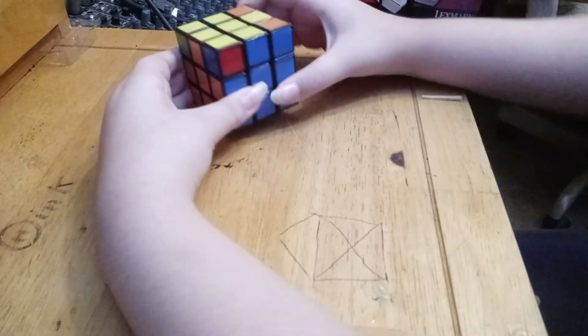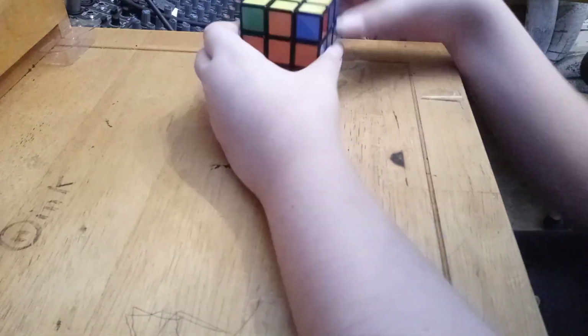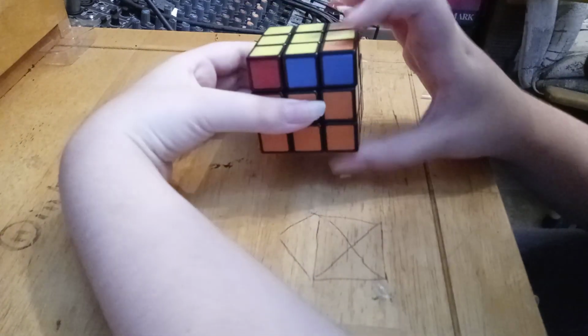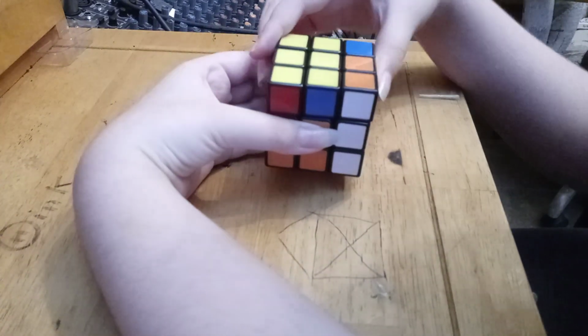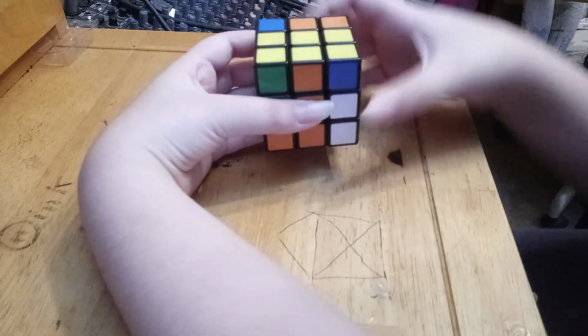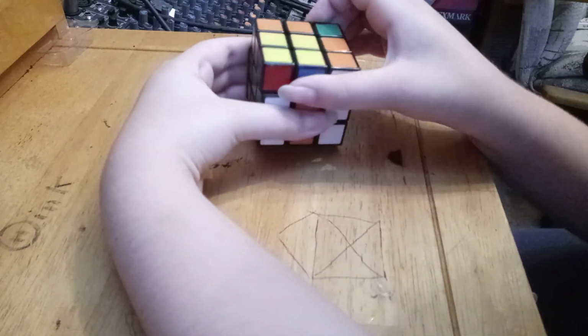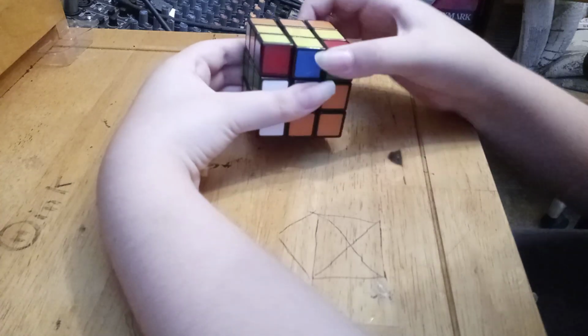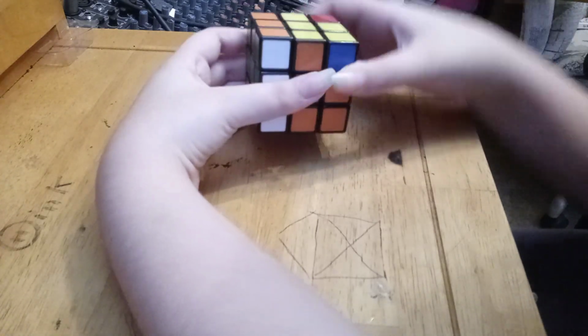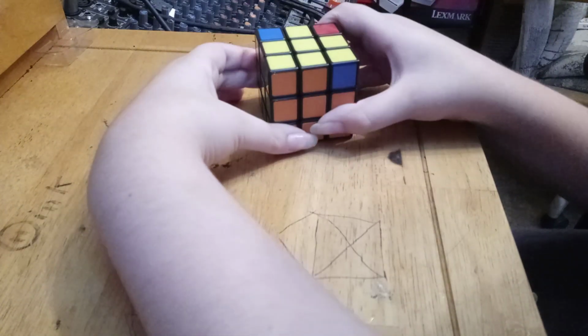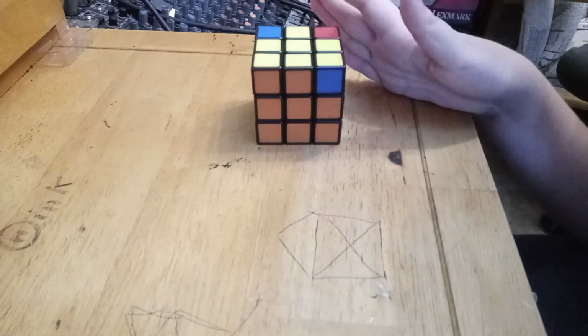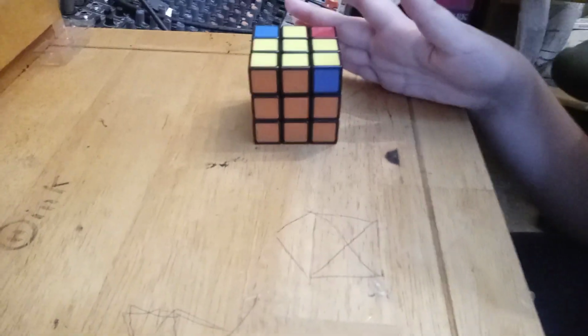So, you see? Looks of it, none of it's good. So, U, R, U prime, L prime, U, R prime, U prime, L. And then you keep doing that until all the corners are good.